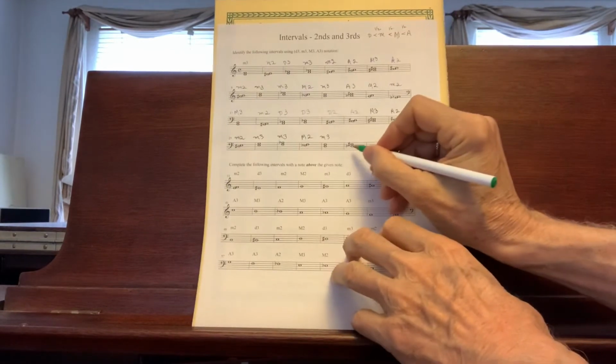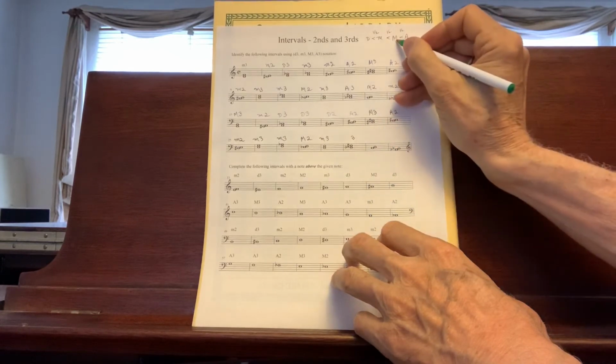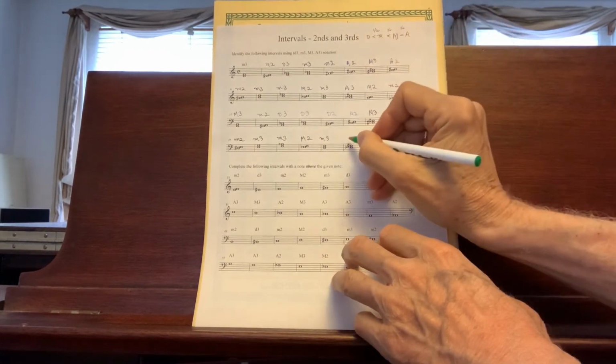And what's D flat to F sharp? Well, it's some kind of third. I know that D flat to F is a major third, therefore D flat to F sharp is an augmented third.